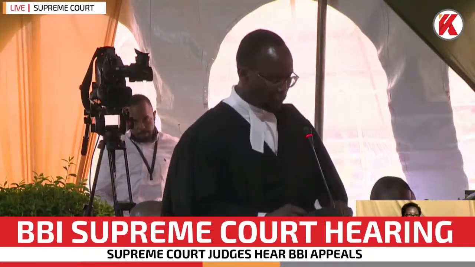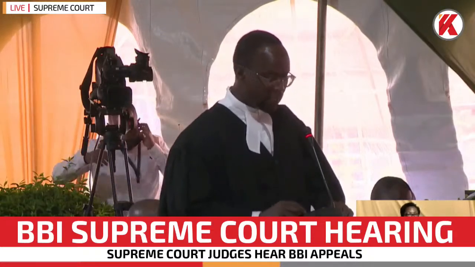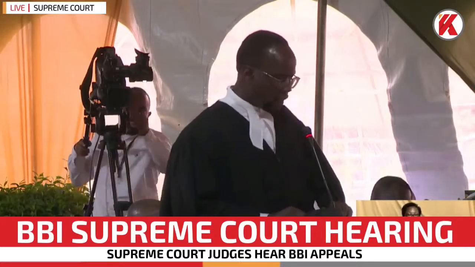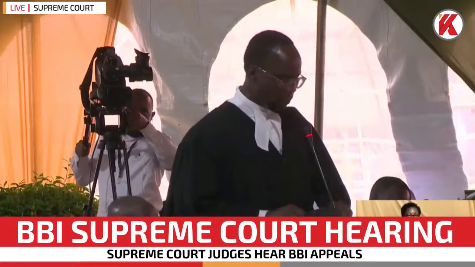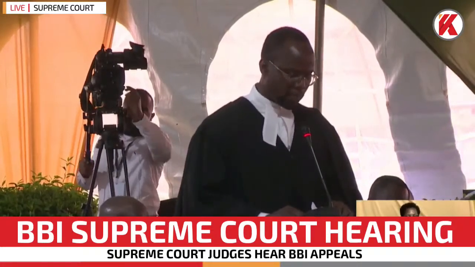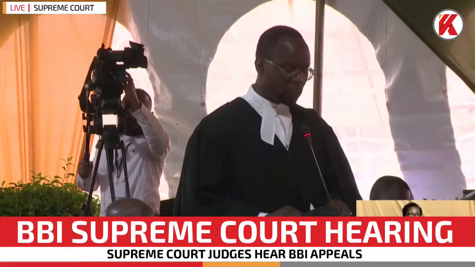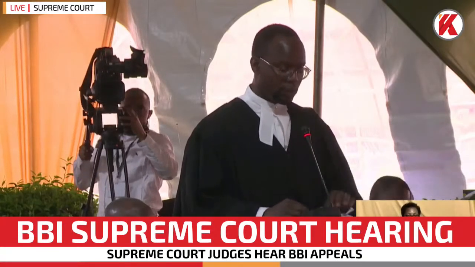Yes, by the Constitution Amendment Bill 2020. Anything that preceded that bill, we submit, that proposed the contested amendments and upon which 1 million plus signatures were appended are irrelevant in our view and extraneous for purposes of evaluating compliance with Article 257 of the Constitution.